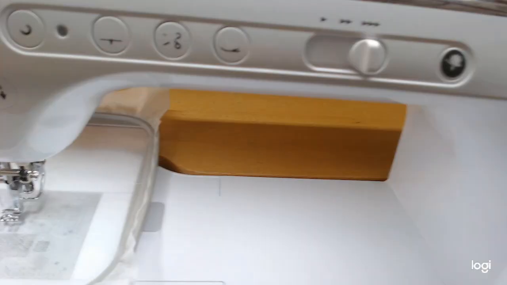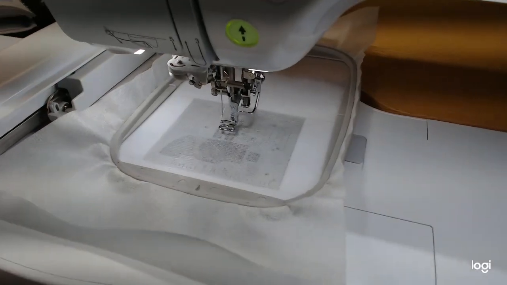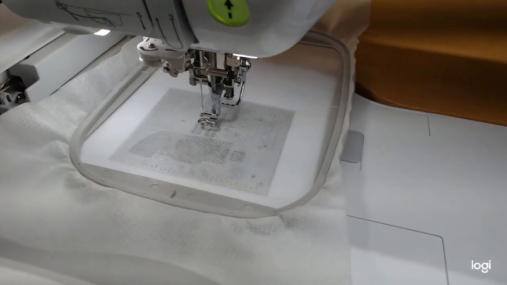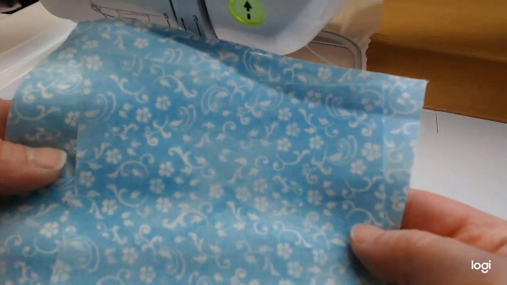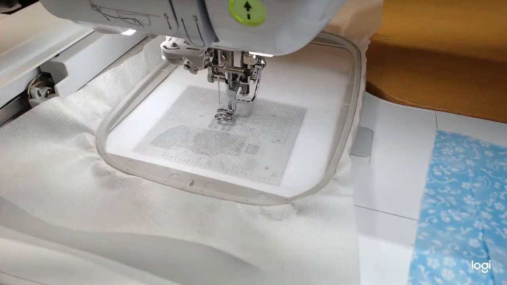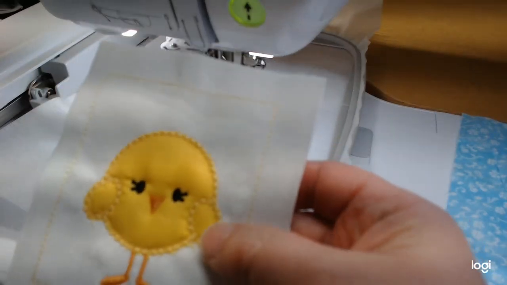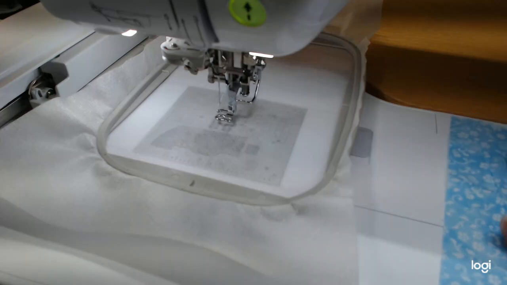So let's get this over here. I've got my blue thread in my needle. Sorry, my arm is being kind of funky today. I put my blue in because I'm going to use the blue for the quilting for my background here. Here's my little chick, so we'll have him ready to go in the center.